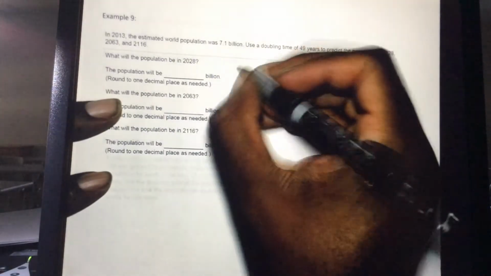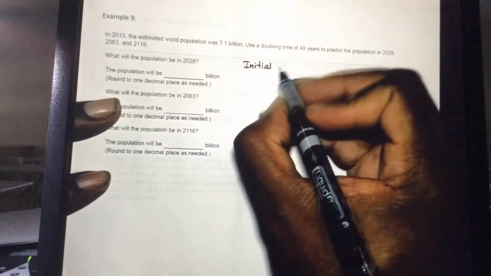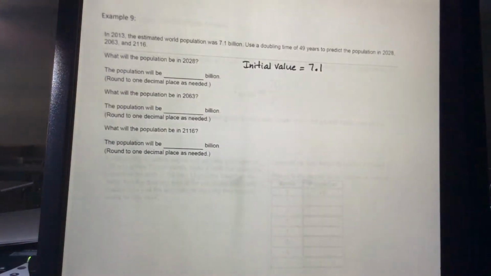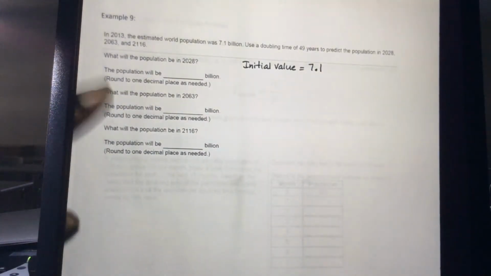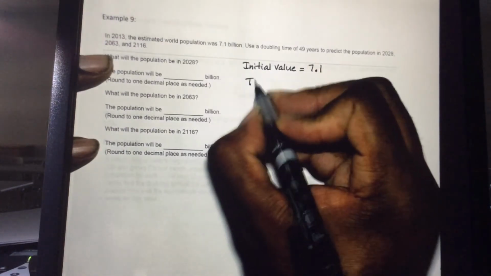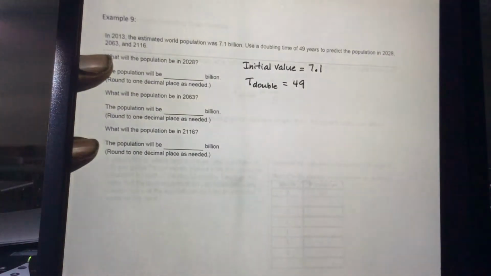Now, we have an initial value. I'm just going to say 7.1 because if you look at the prompts where you'll be typing in your answer, they have the word billion behind it. So we'll just say 7.1. We know it's 7.1 billion, but we're using just 7.1 as our way to work these problems out. The doubling time is 49. So t sub double is 49.